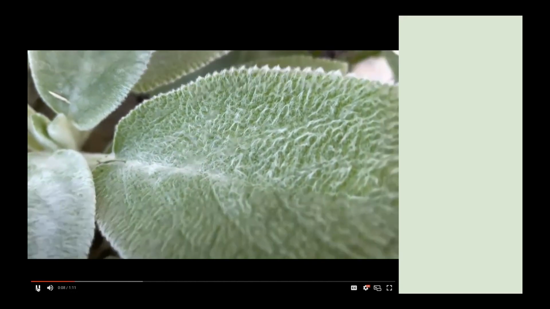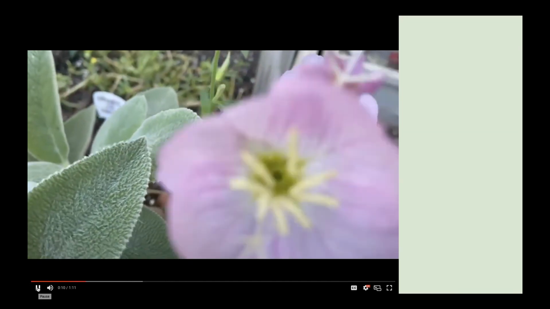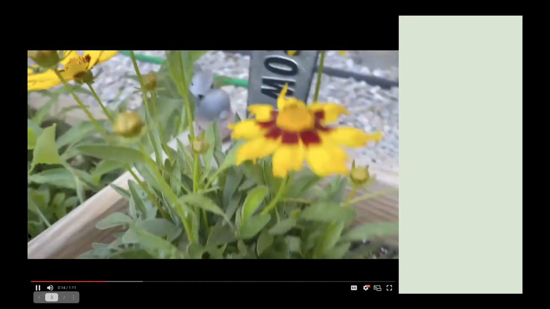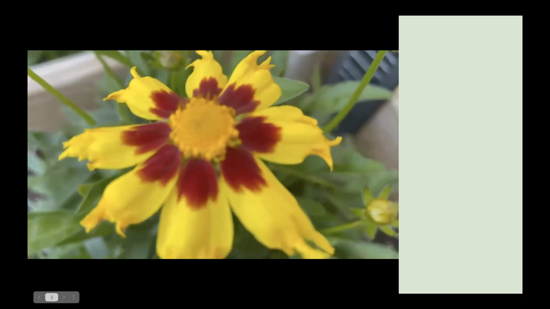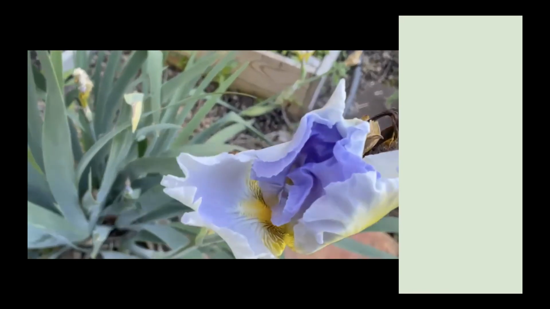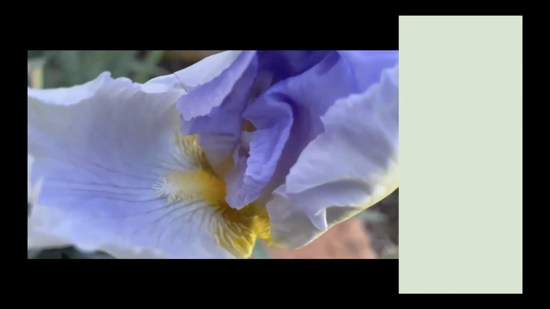But it is a cool looking plant. I just like to touch it. It has an interesting texture. There's our pink primrose from earlier. And of course, we know a lot of our plants have flowers, and those flowers are brightly colored to help attract pollinators like bees and butterflies.